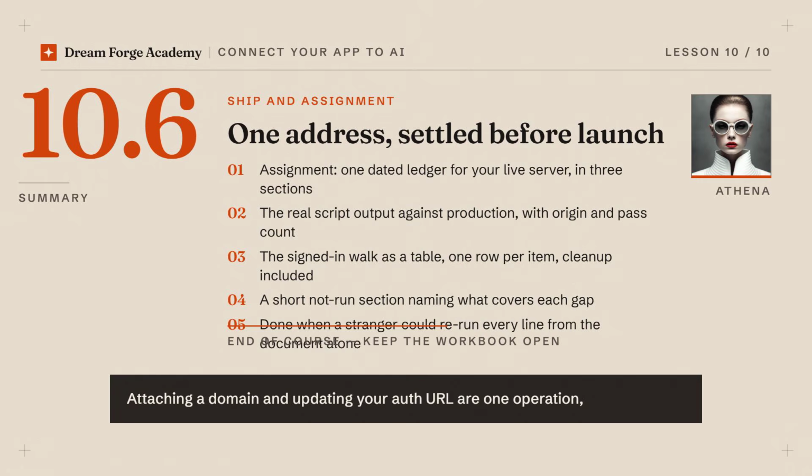Attaching a domain and updating your auth URL are one operation, not two. Split them and sign-in fails in a way that reads like a wrong password. Change the domain later and everyone already connected has to reconnect. Finally, follow your own written instructions word for word in a real assistant and fix every stall the same day.